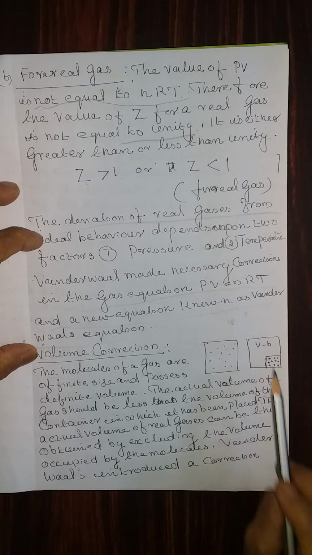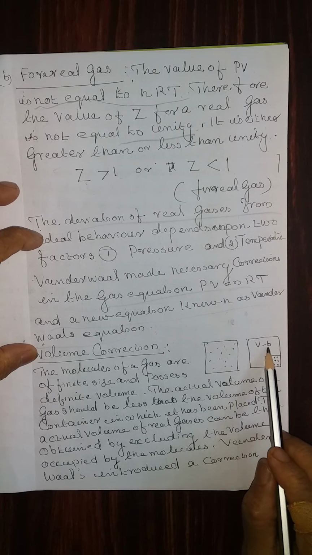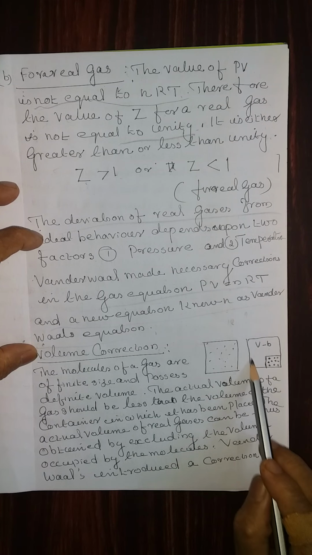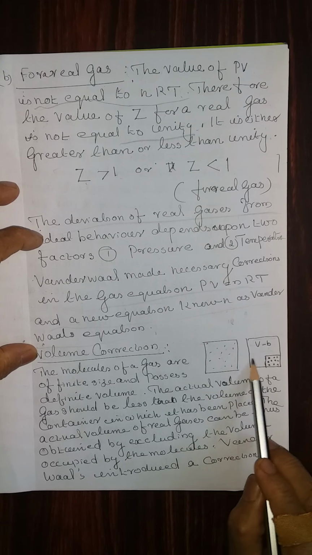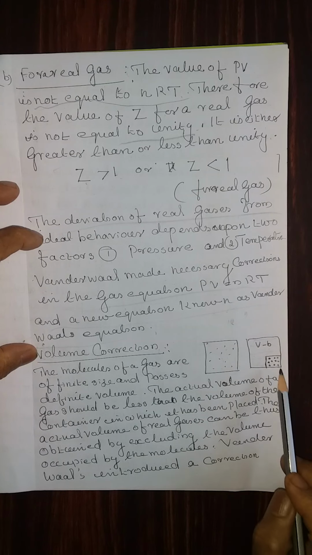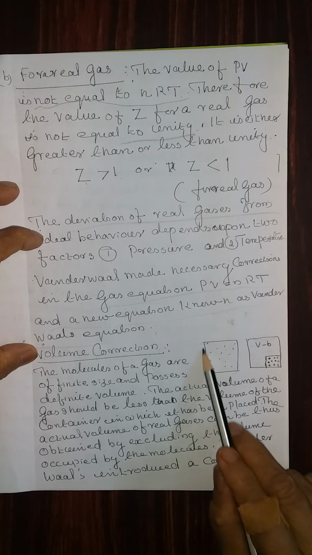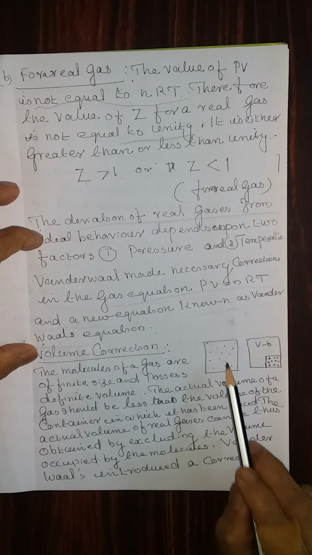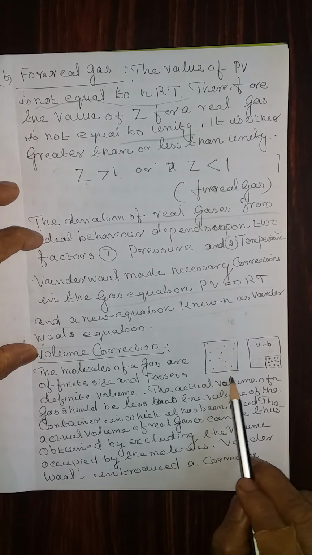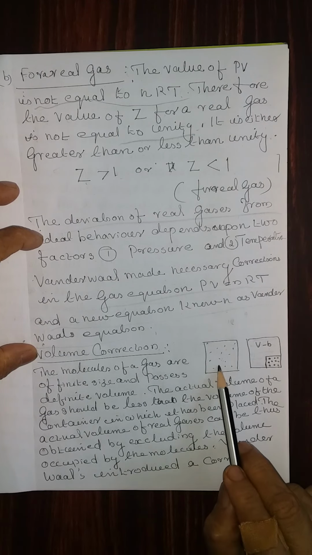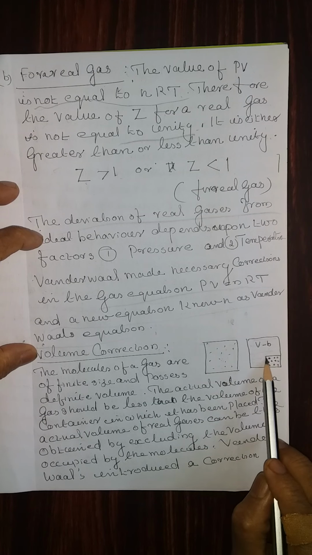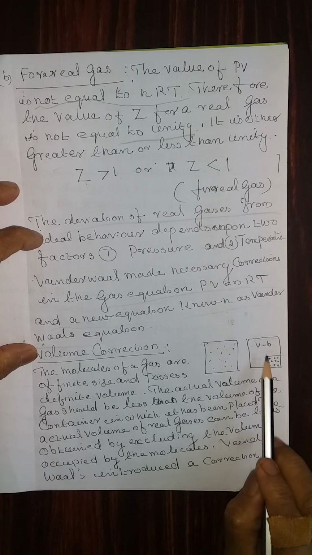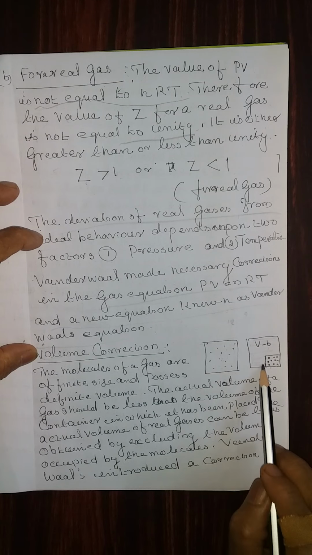That means the volume of the container is corrected by applying a factor b. This is the real volume. These are all the particles present which move around inside the whole area. Therefore, we say that this is the total volume, but it is not actually the total volume. The volume should be reduced, and that will be the volume.